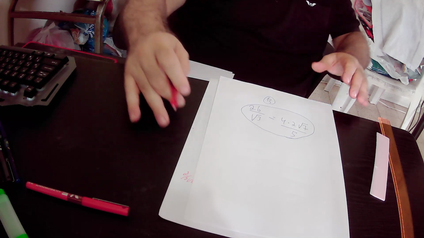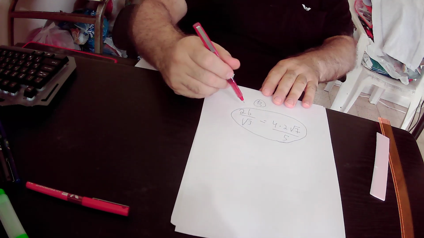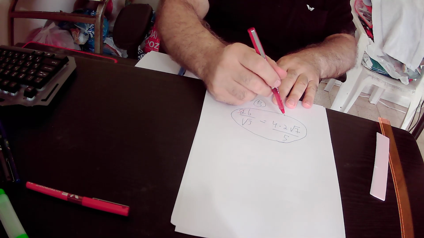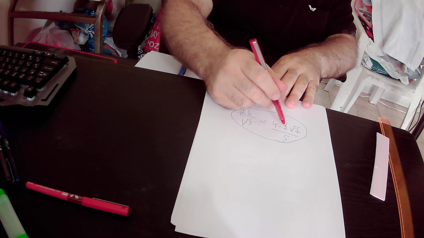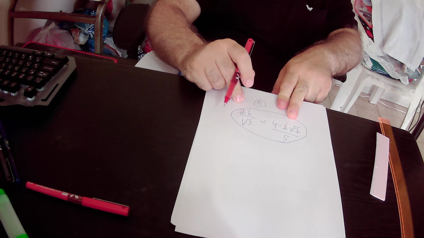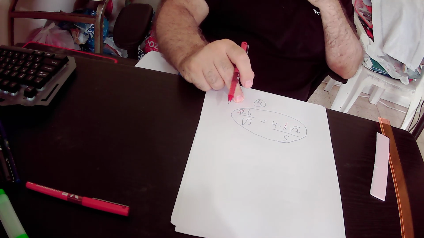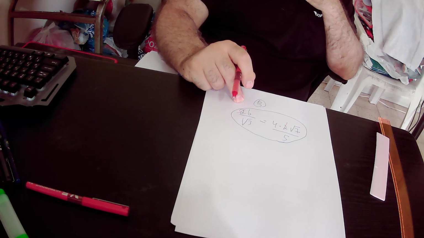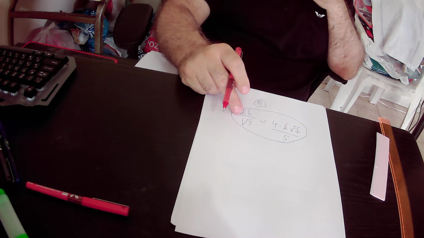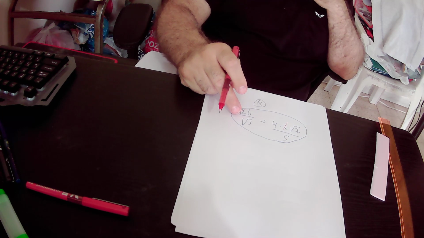Here we have 2 in the numerator on this side of the equation, and 2 in the numerator on the other side, so the 2 is cancelled. In the next step we will multiply this equality by root 3 in order to get the value of b.